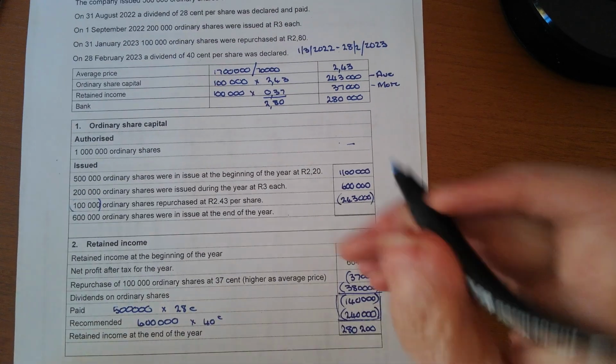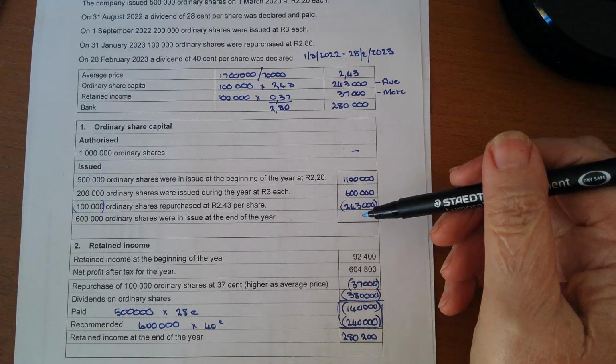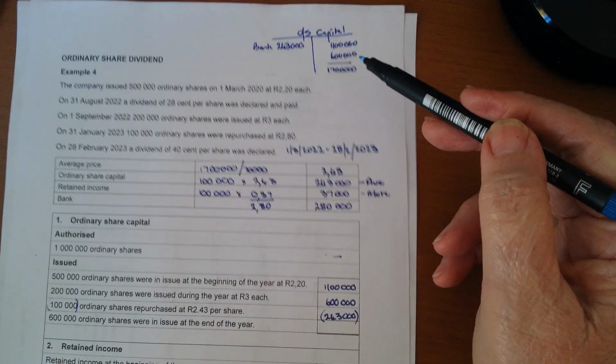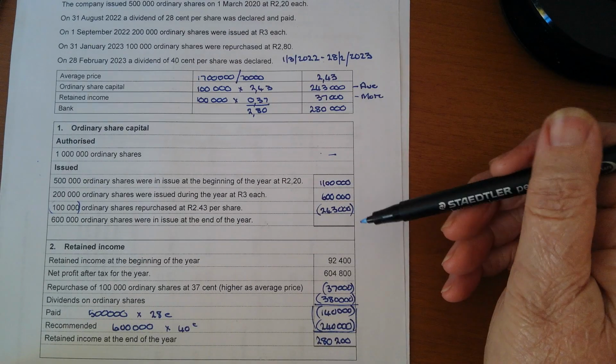Okay, so what you put in this note is exactly what you've got in your ledger account. So if you're unsure how to do the notes, complete the ledger account, and then you will know exactly how to put the amounts into your note.